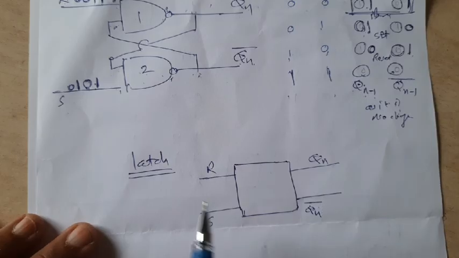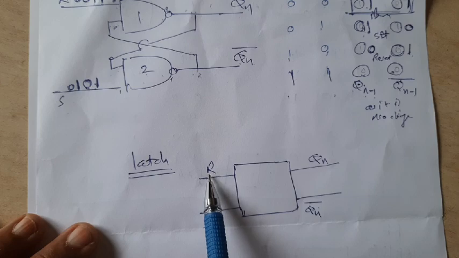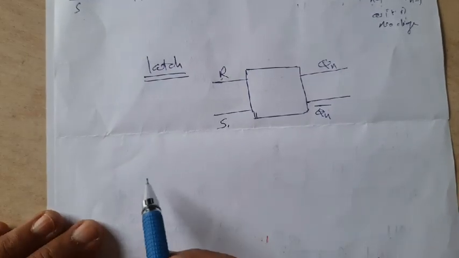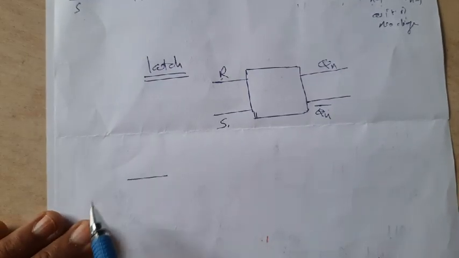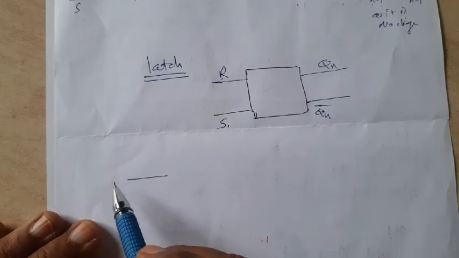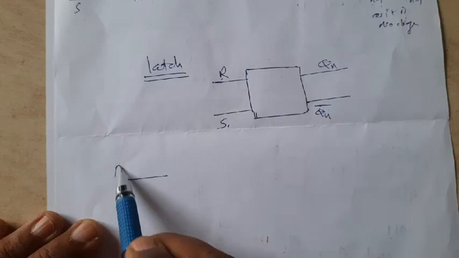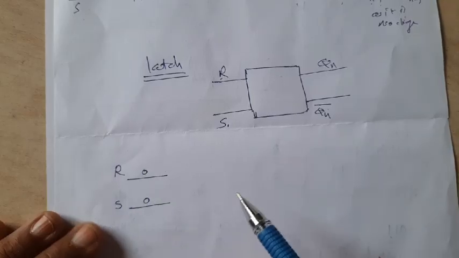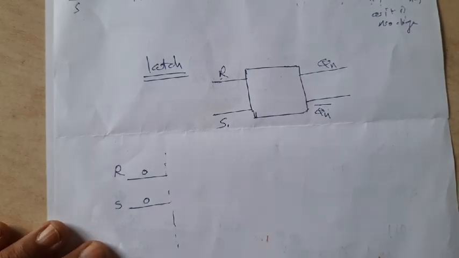Now what happens if I keep R equal to 0 and S equal to 1? Then the flip-flop gets set. Now I will draw the timing diagram. This is one more way of representing the working of a digital electronic circuit. Therefore this is the R input, this is the S input, both are 0 0.